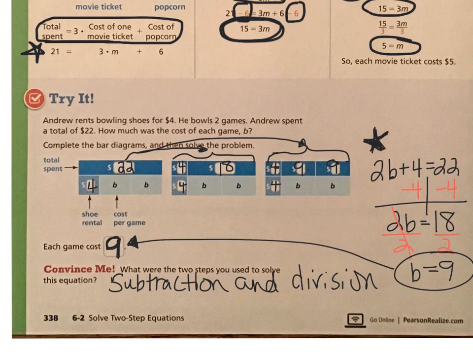Well, the first step is to subtract 4 from both parts of your equation, because what you're doing is trying to take out the $4 that you know was spent on the bowling shoes. And what that means is that out of the $22 total spent, $18 remain for the 2 games, for the bowling games. So then when you have already identified the $4 that was spent, now you've got 18 and you split it into 2 parts to find out that each game of bowling must have been $9.